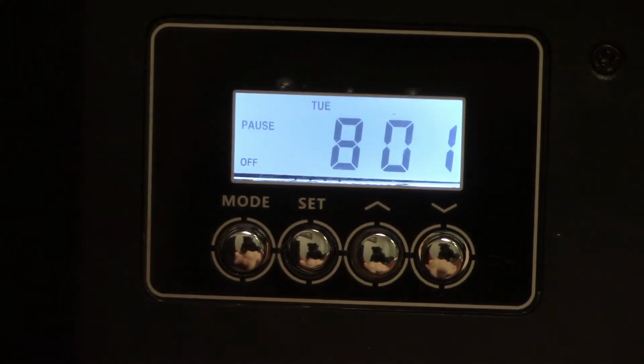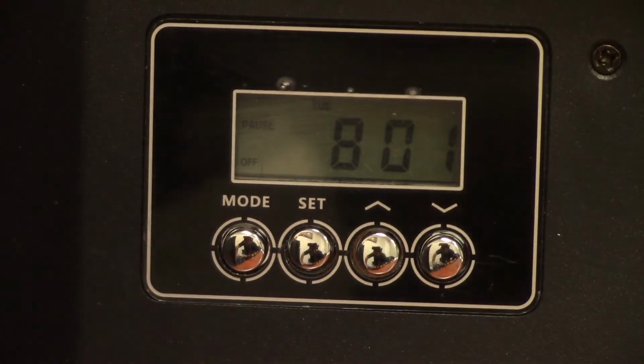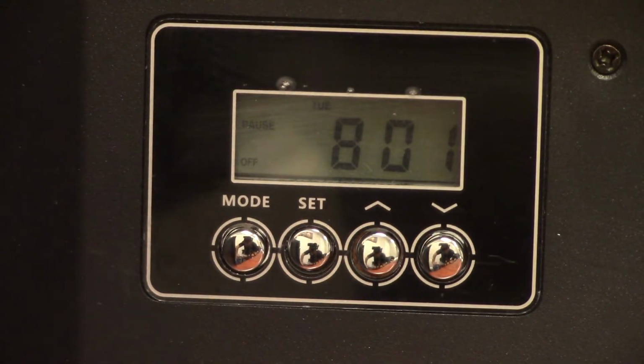Next, we're going to program an event period. To do this, you want to have an idea of the parameters you want to set beforehand before you go into programming. We're going to set this for 8 a.m. to 5 p.m. Monday through Friday. This is a 24-hour clock, so keep that in mind. So this is actually going to be from 8 a.m. to 1700 each day.